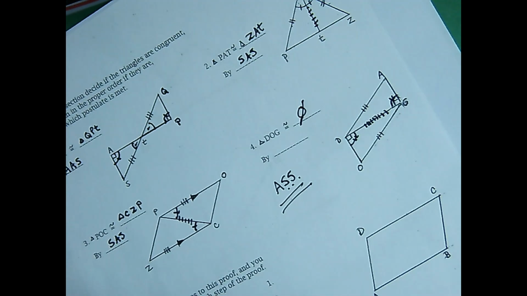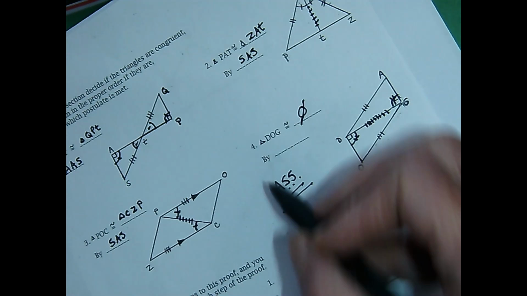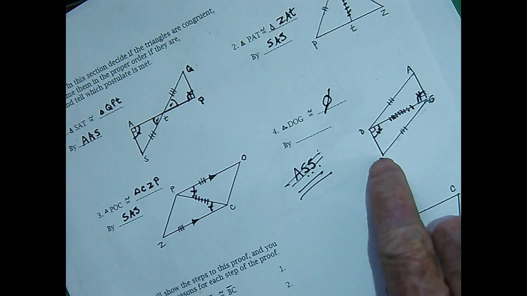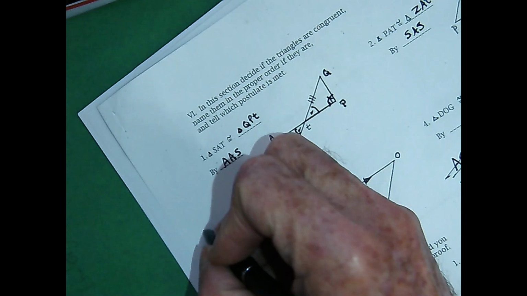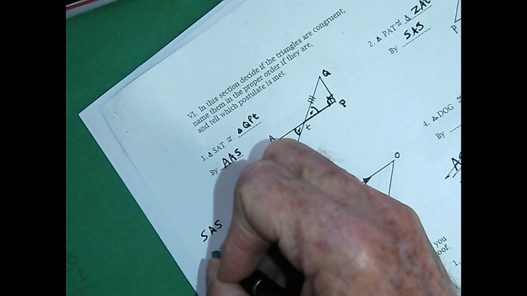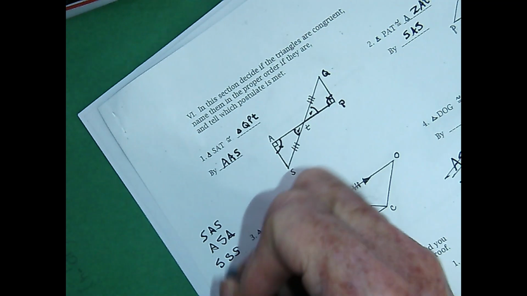I have not met a postulate that is valid. I don't really need to talk about that much more, but no, I don't have any congruent triangles there. Something to be thoughtful about. But you'll remember, I've got 4 postulates to care about. Side, angle, side is important. Angle, side, angle is important. Side, side, side. And angle, angle, side.